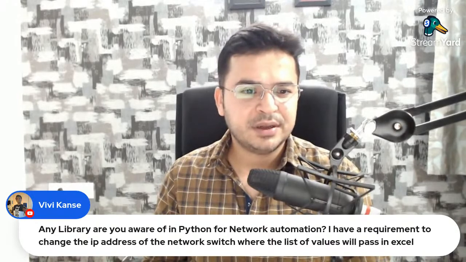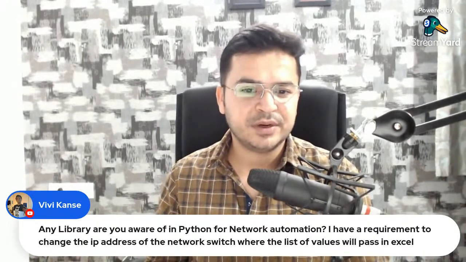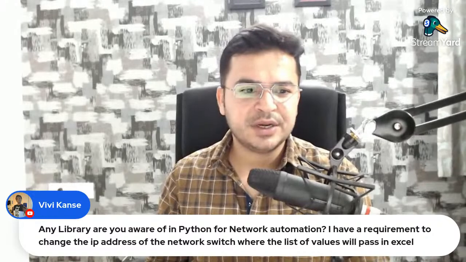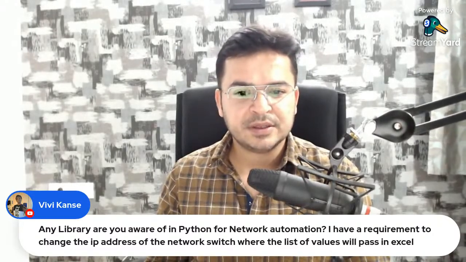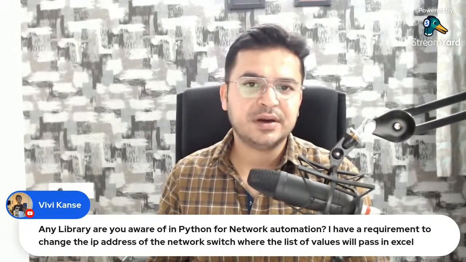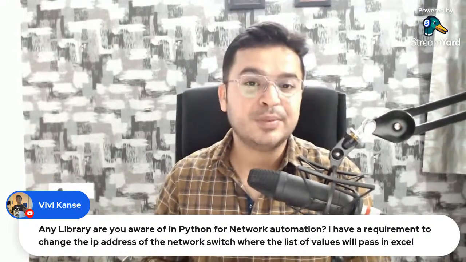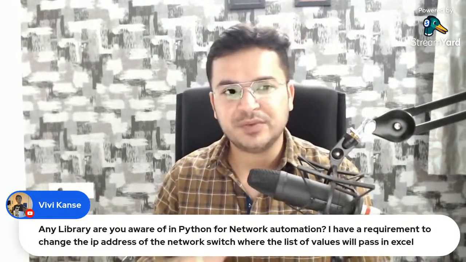Vivikare, any library are you aware of in Python for network automation? I have a requirement to change the IP address of a network switch where the values will be passed in Excel. See, Vivi, for network automation, multiple libraries are available in the Robot Framework. Please go ahead with the Robot Framework.